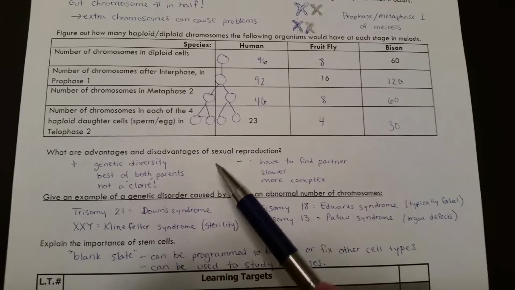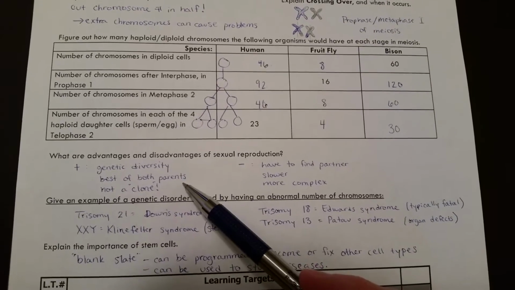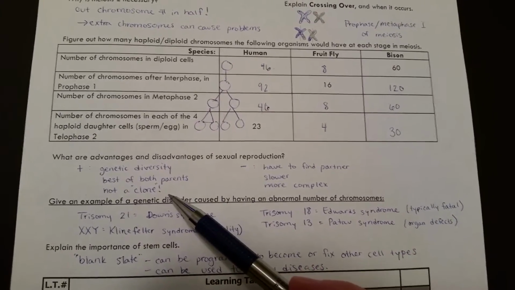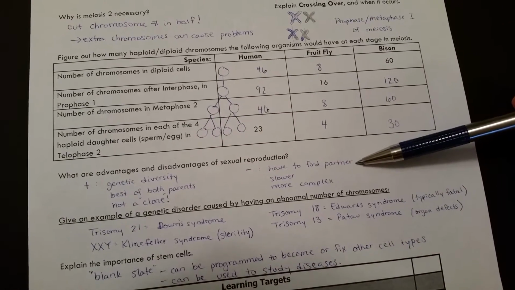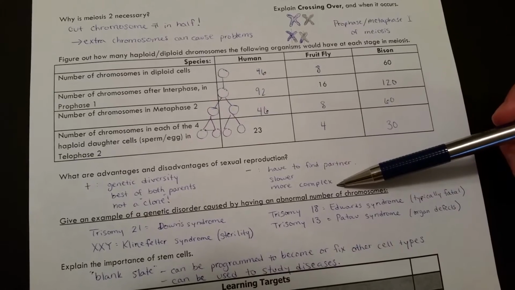Advantages and disadvantages of sexual reproduction: genetic diversity, you get the best of both parents and you're not a clone of a parent, which is always great. Negatives are that you have to find a partner to reproduce, the process is slower, and it's a lot more complex.